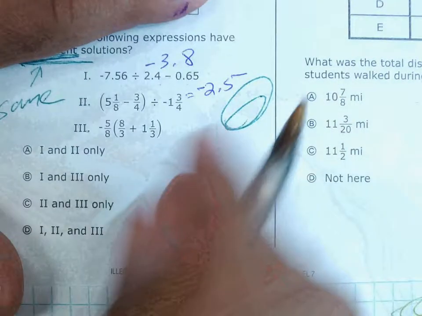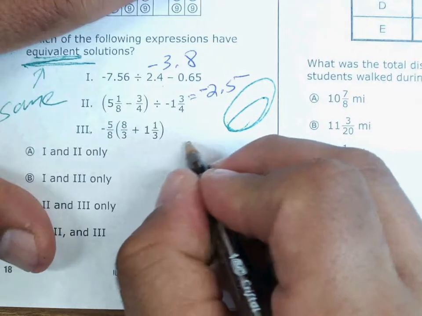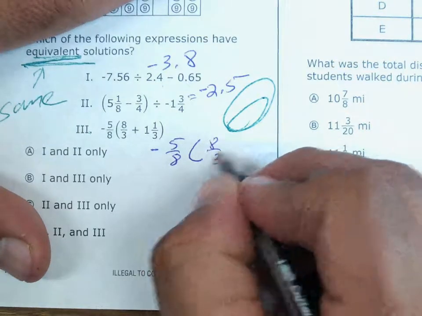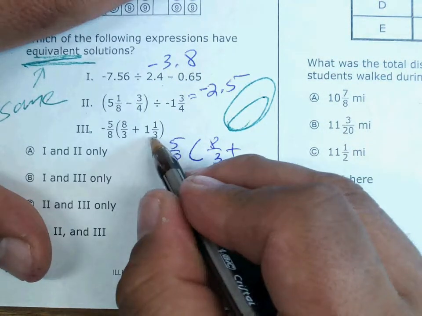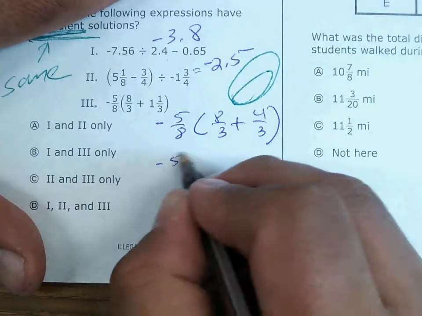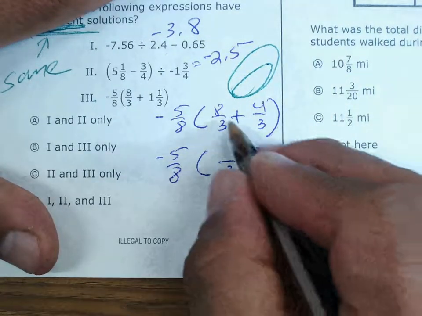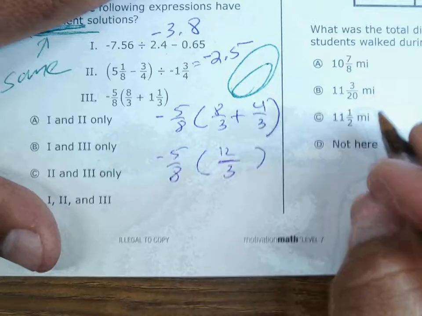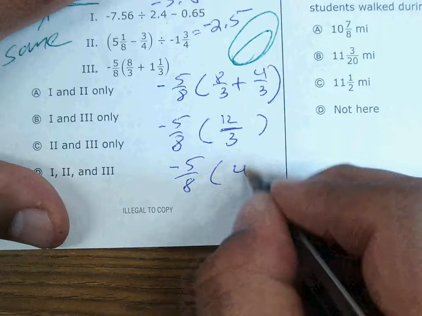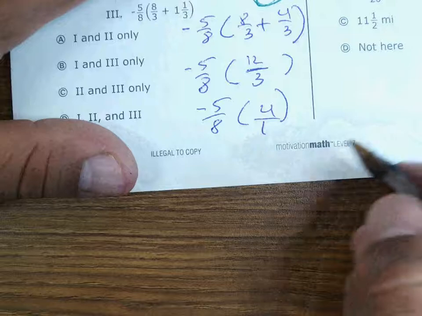And the third one, I think I have enough space to do it here. And so let's see here. First of all, we do parentheses. So we have negative 5/8. We have 8/3. And we're going to do around the world here. So 3 times 1 plus 1, 4/3. So we have negative 5/8 in parentheses. They're the same denominator, so we just add the numerators. 8 plus 4 is 12. And so we got negative 5/8. And 12 divided by 3 is 4. And so we have negative 5/8 times 4, or 4 over 1.